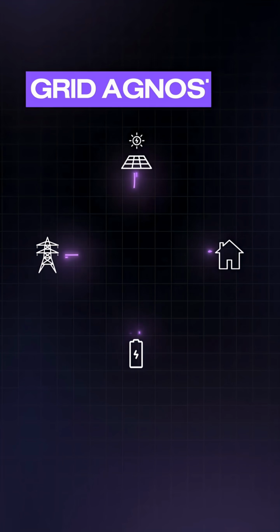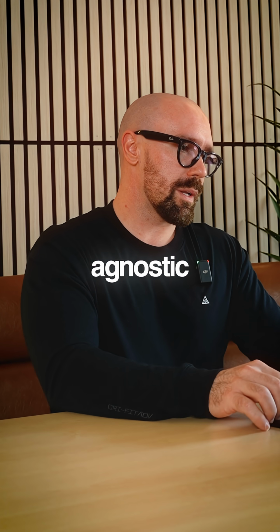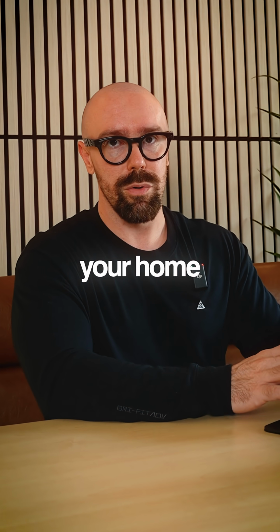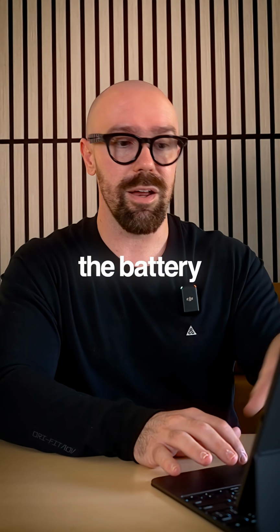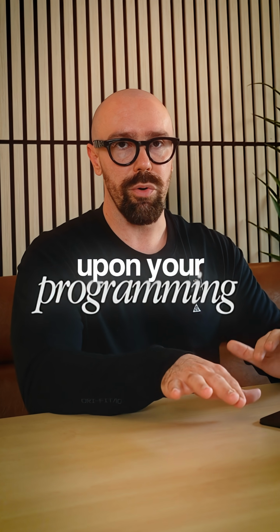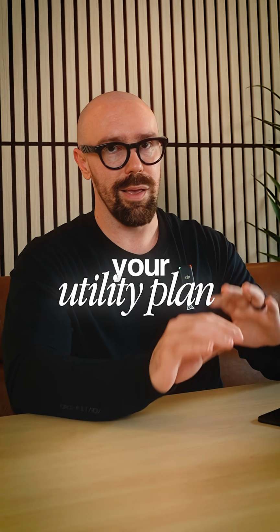And then here is the third, called grid agnostic. So grid agnostic works with or without the utility grid, and this allows for auto bidding to determine the best and least expensive way to power your home. So that's going to allow the battery to pick what the best process is depending upon your programming, the time of day, your utility plan, all of that stuff.